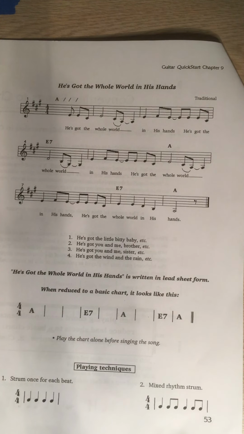So here it is. Again, I can read this off the simple chart or the lead sheet, and it should be exactly the same either way. 1, 2, 3, 4. 1, 2, 3, 4. Oh, let me misfret it there. I'm going to start one more time.